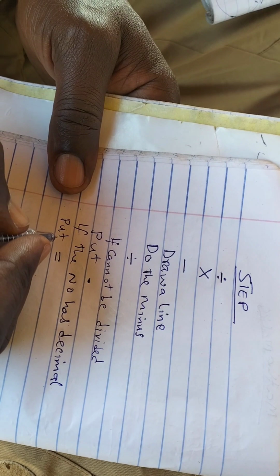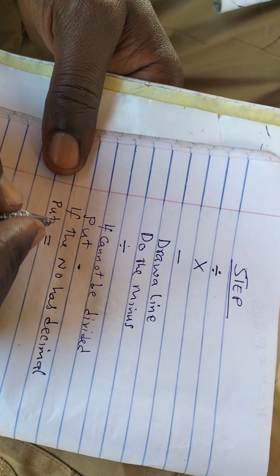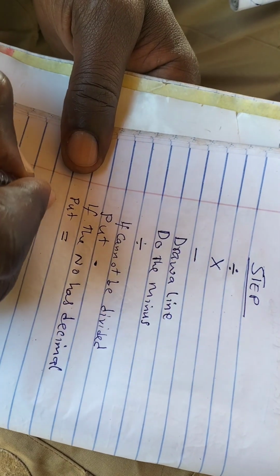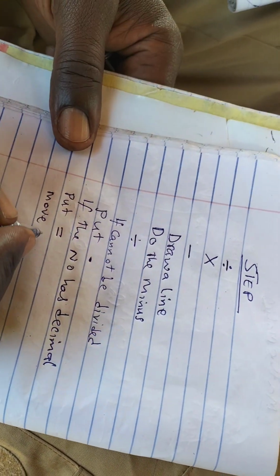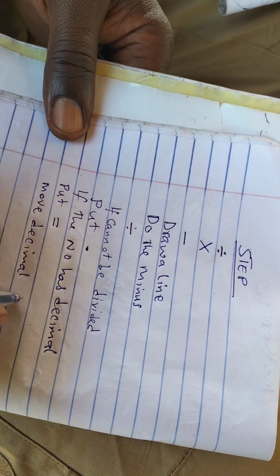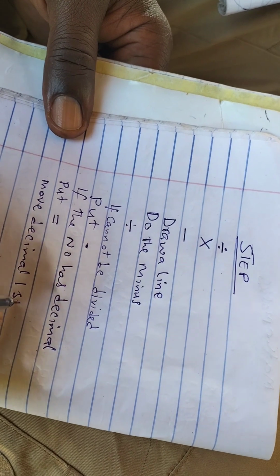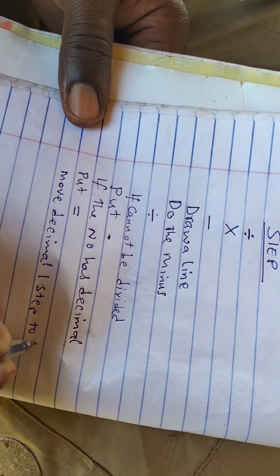Okay? After you put the equal sign, you do what? You move the decimal one step to the right.